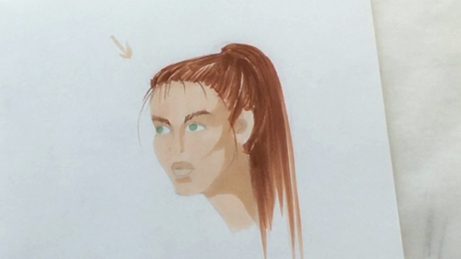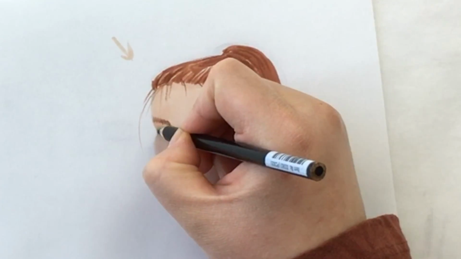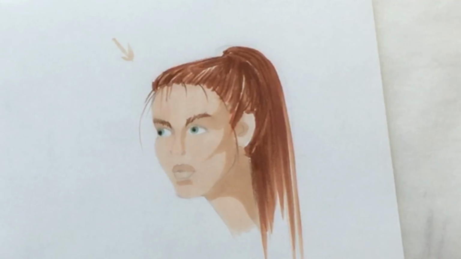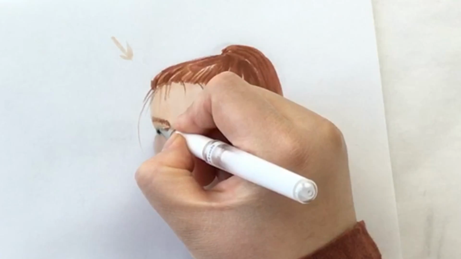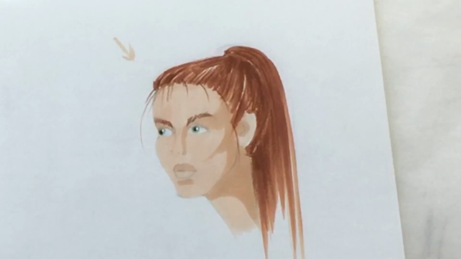Now, most of the time, you're not going to see the pupil and everything in there, but when you're doing faces this big, you are. So I am going to put in my pupil. Otherwise, it looks really strange. And sometimes I like to take a white gel pen and put in a sparkle dot.